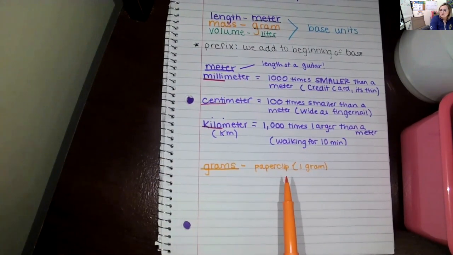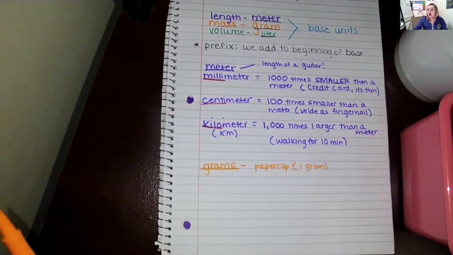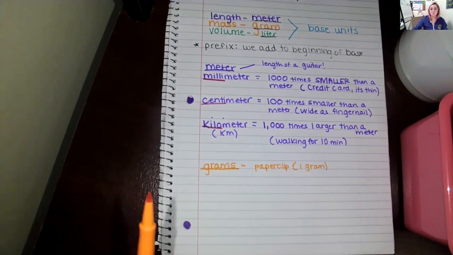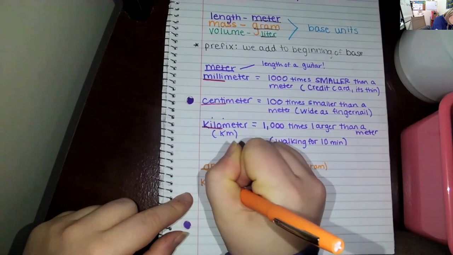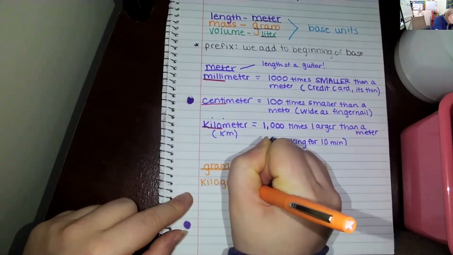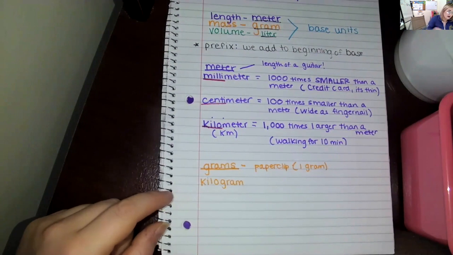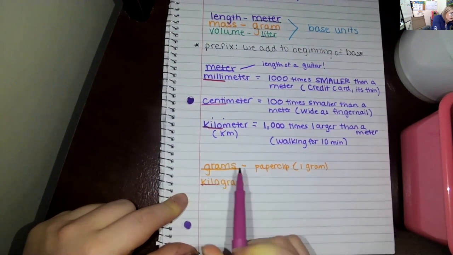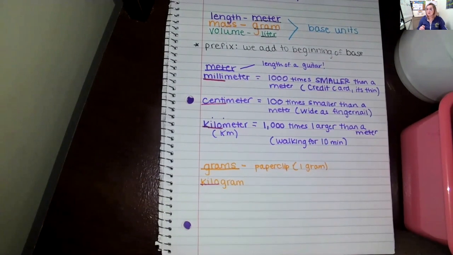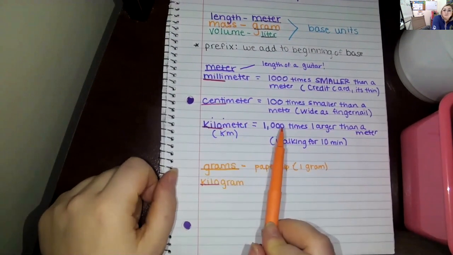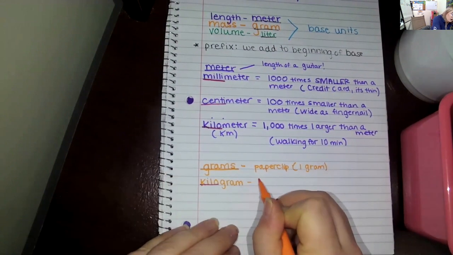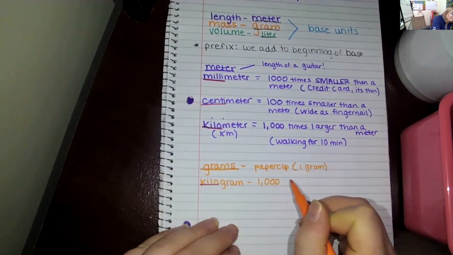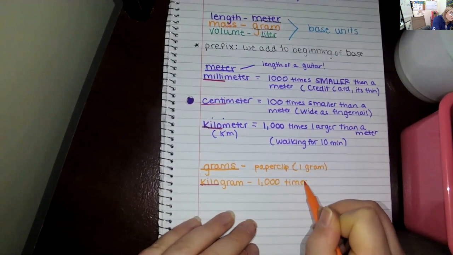Okay. So what do we talk about? What's the most common when we think of grams? The most common one we actually talk about is a kilogram. Okay. So there's not as many important ones we're going to talk about today for grams as there are for meters, but a kilogram is also still really important. Okay. So again, think of this. If a kilometer was 1,000 times a meter, a kilogram is going to be, you guessed it, 1,000 times larger than a gram.